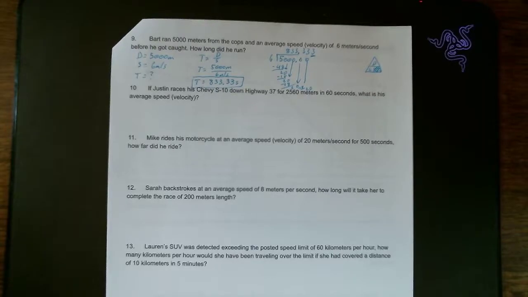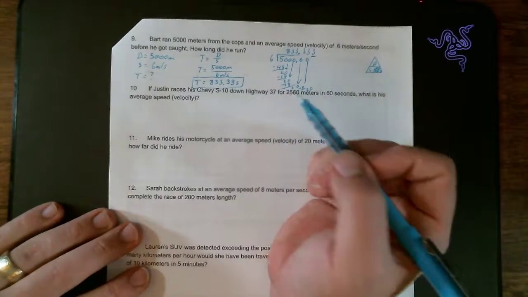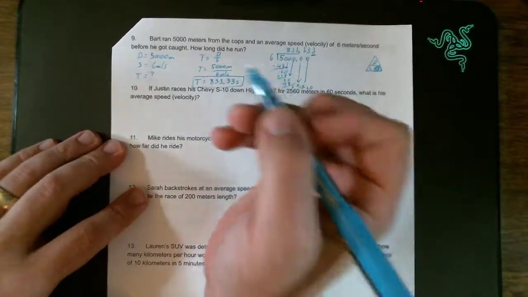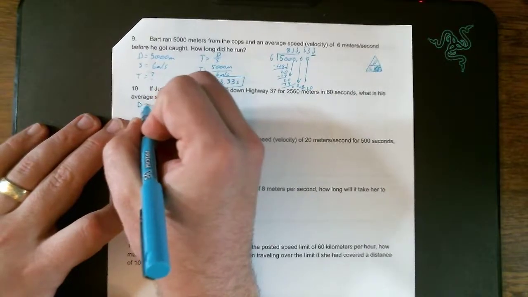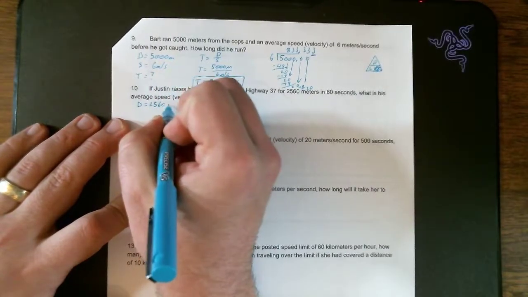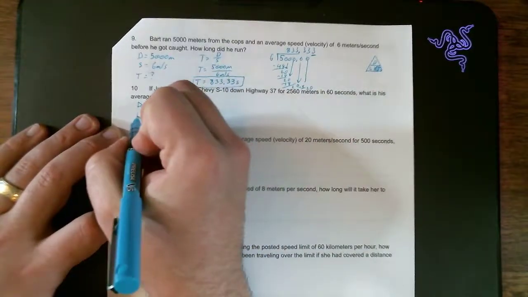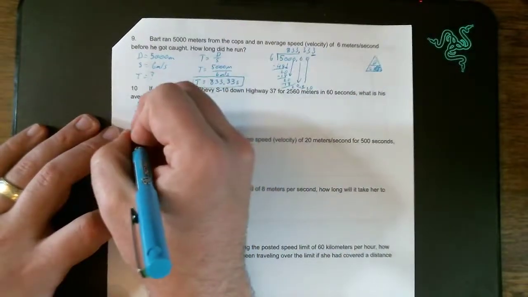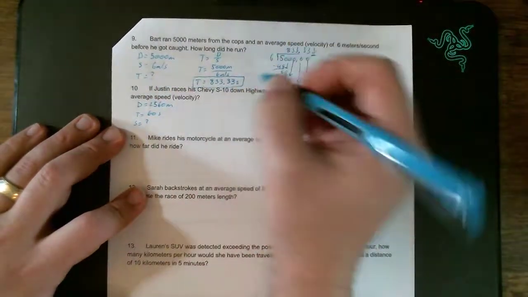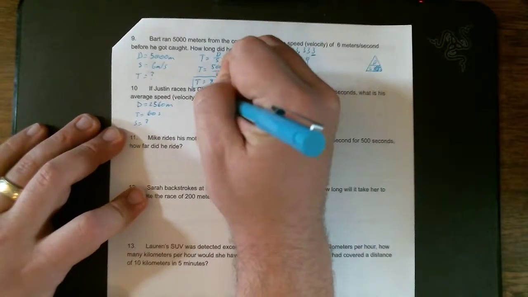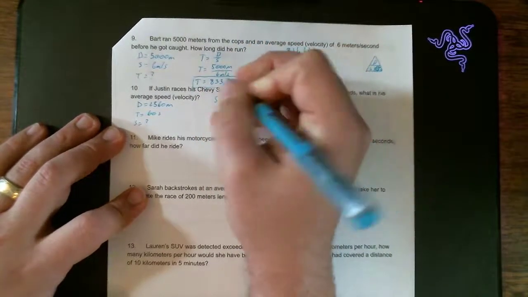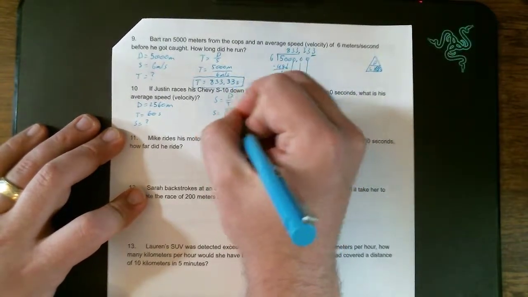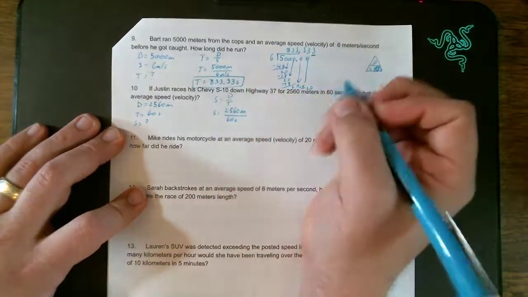Next, we have Justin races his Chevy S10 down Highway 37 for 2,560 meters. So our distance equals 2,560 meters. And our time was 60 seconds. What is his average speed? So we're solving for speed. Well, we know this formula. This is the basic speed formula. S equals D over T. Speed equals 2,560 meters divided by our 60 seconds.